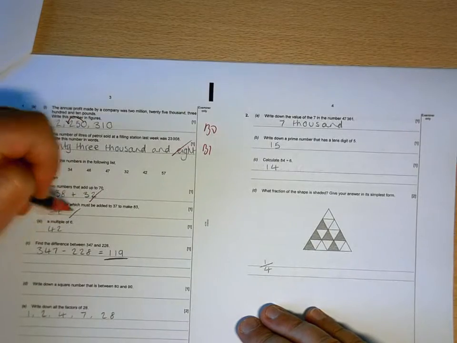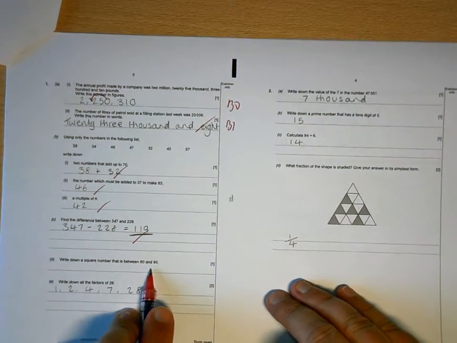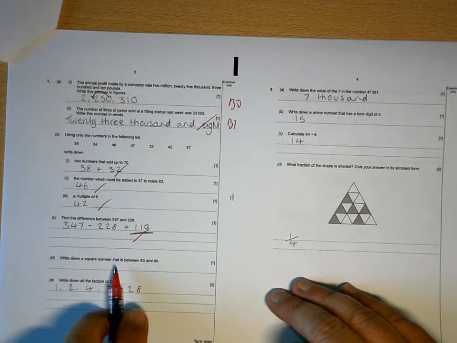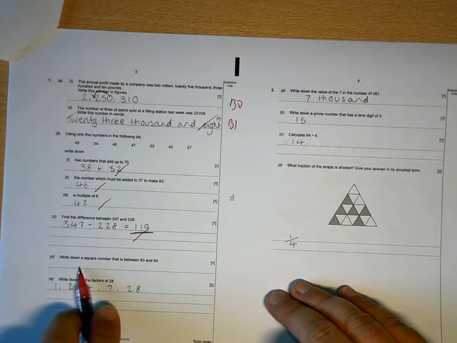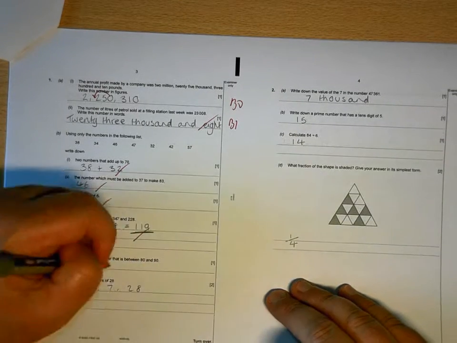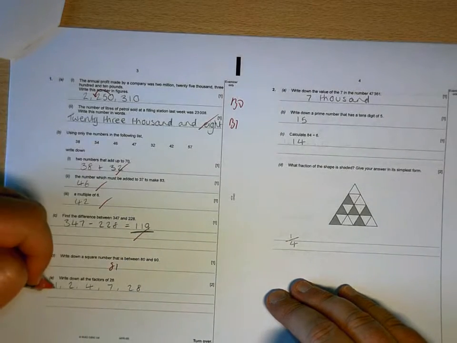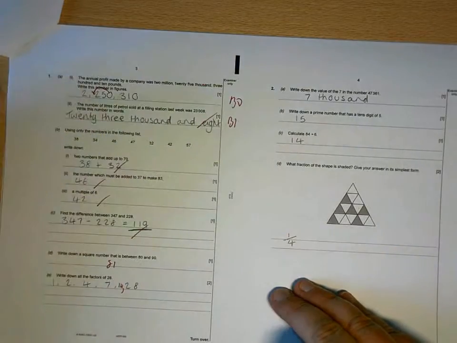(38 and 32), 46, 42, 119. A square number between 80 and 90, so you should be going through your squares. 6 6s are 36, 7 7s are 49, 8 8s are 64, 9 9s are 81. 81 it is. You've missed out one, which is 14.